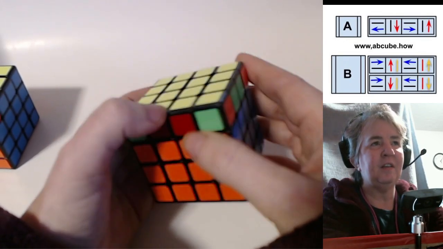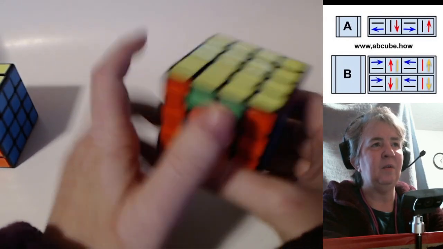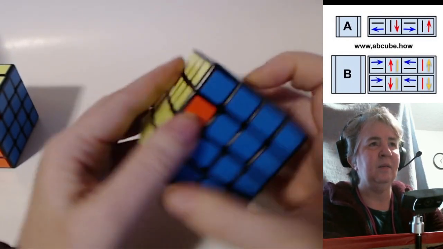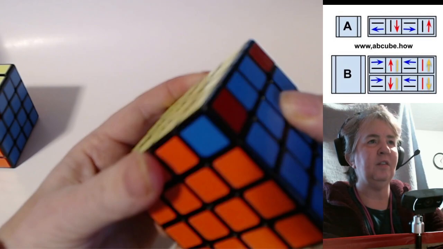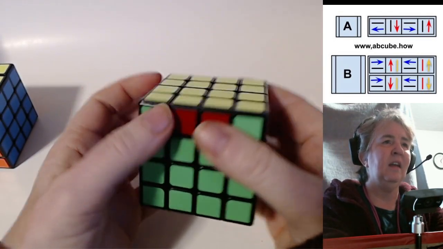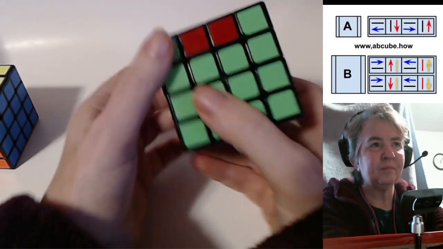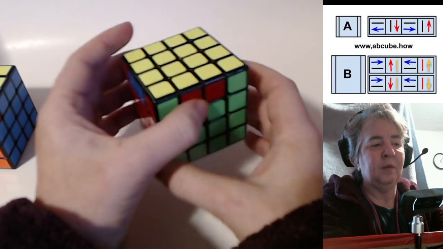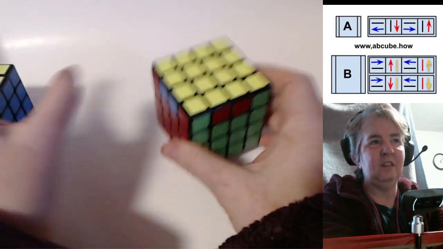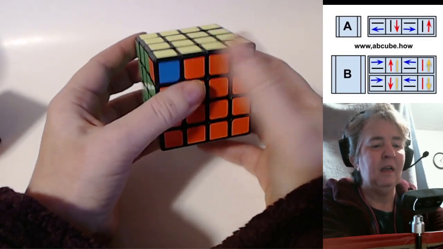Now, if you set the top so that the corners are now correct, you can see that the edges were correct the other way, but the corners were not. And so when you set the corners correct, the edges then need to be placed again. I'm going to do that again, just so you can see what I did.